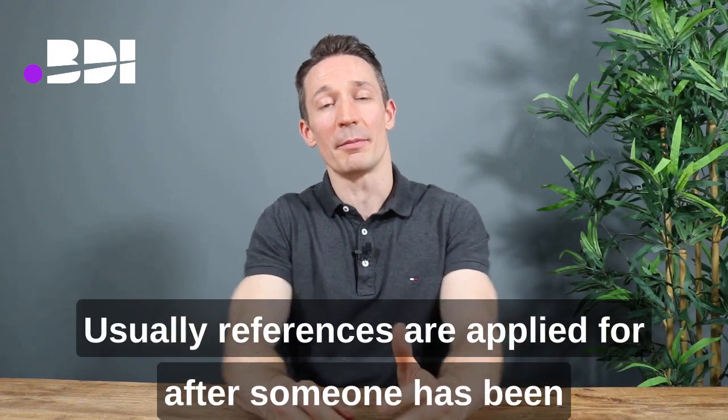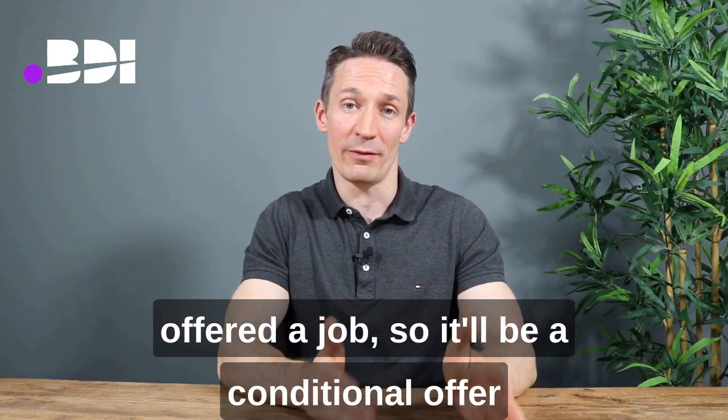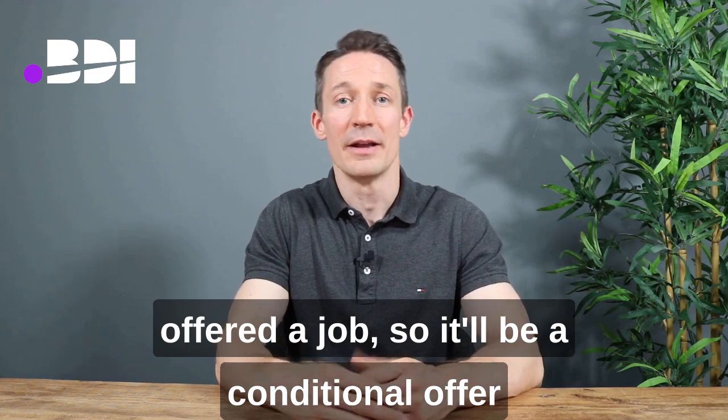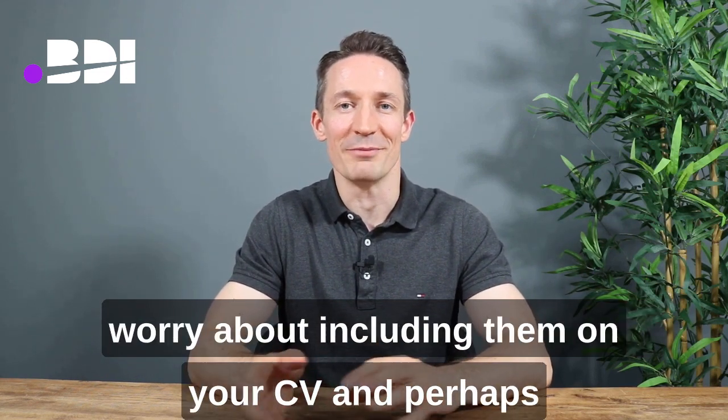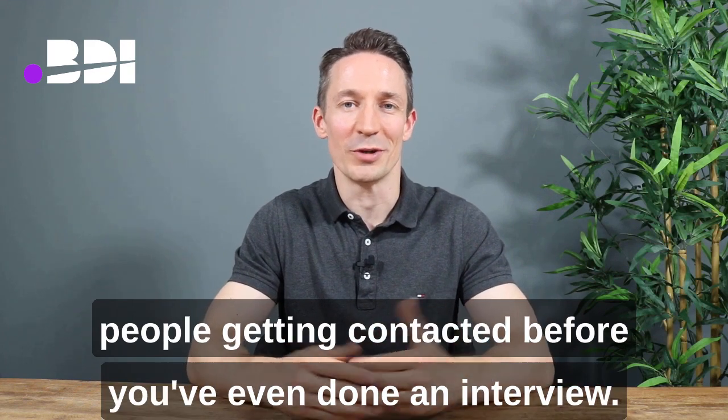Usually references are applied for after someone has been offered a job, so it'll be a conditional offer based on good references. So you don't need to worry about including them on your CV and perhaps people getting contacted before you've even done an interview.